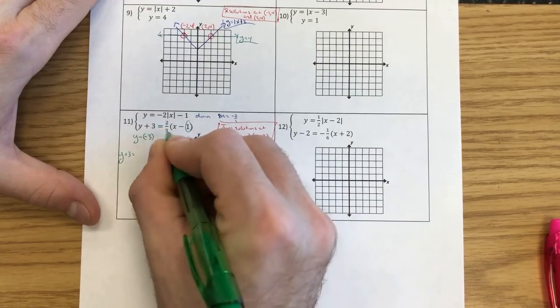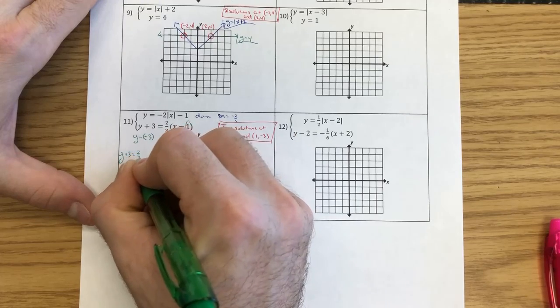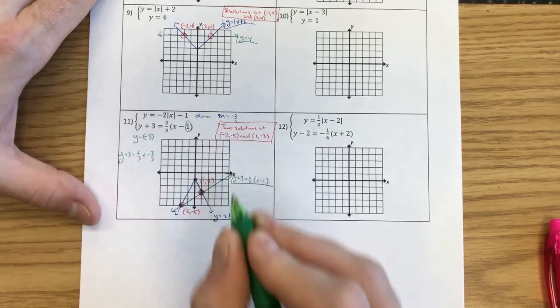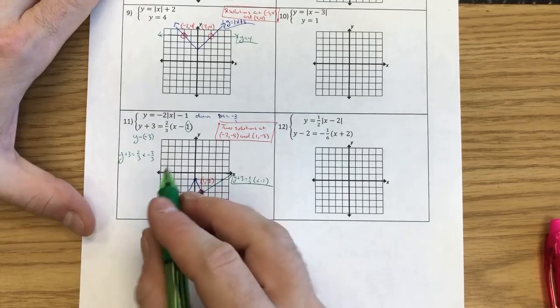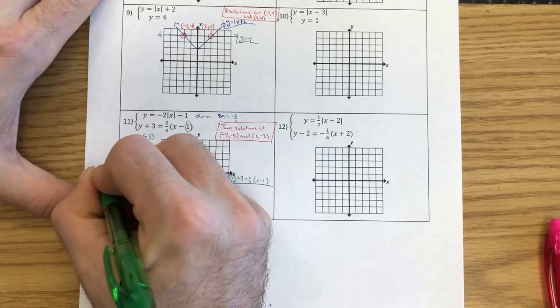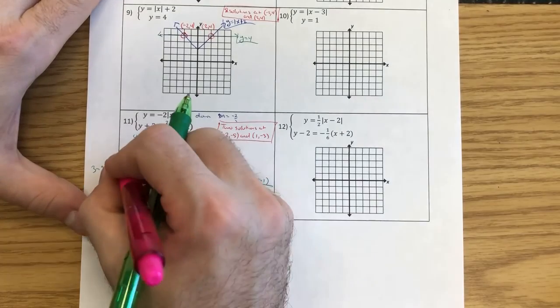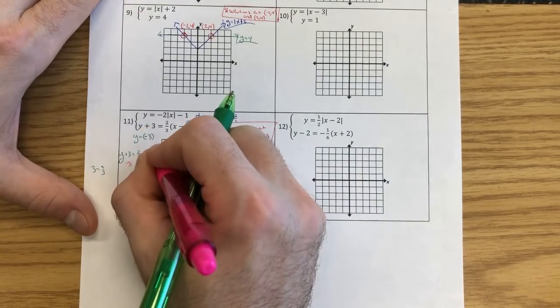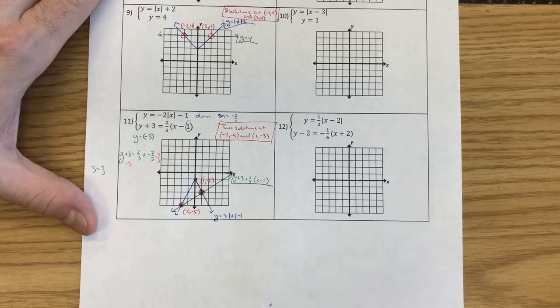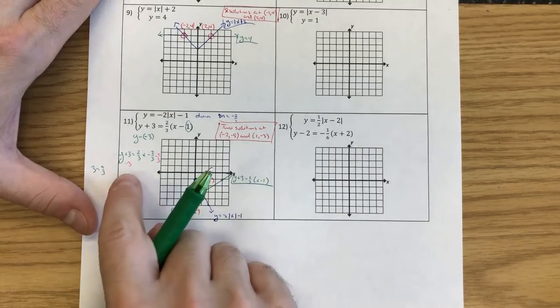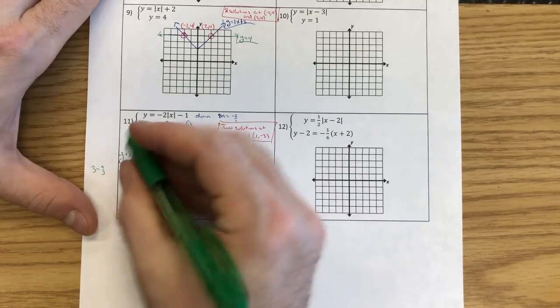Y plus 3 is distribute that 2/3, so 2/3 x minus 2/3. I go ahead and subtract 3. I know 3 is equal to 9/3, so when I subtract 3 on the left, I'm actually going to subtract 9/3 on the right. It's got to be balanced. They're going to look different visually, but they're the same thing.